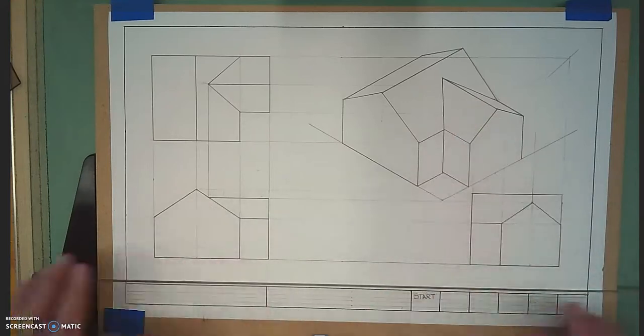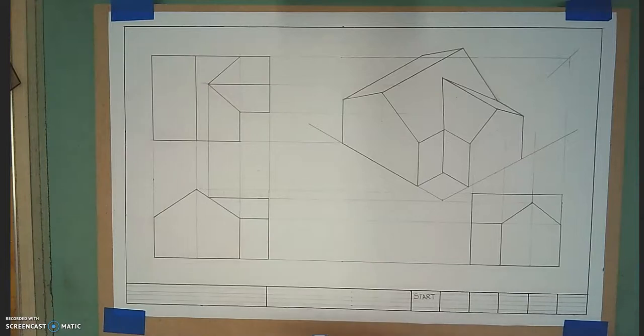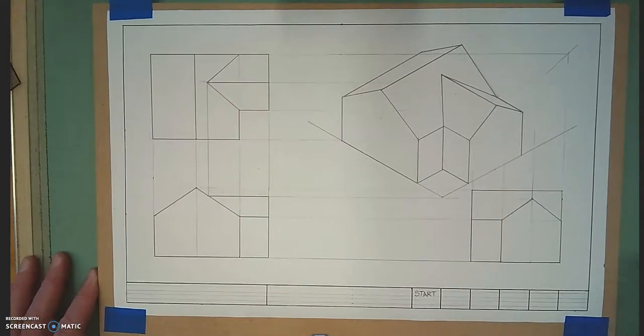So you'll untape this drawing, finish the lettering, take a quality photo, submit in Canvas, hole punch, and store in your binder.